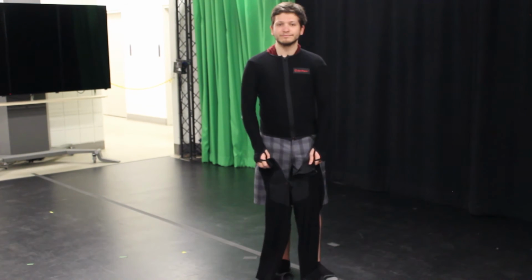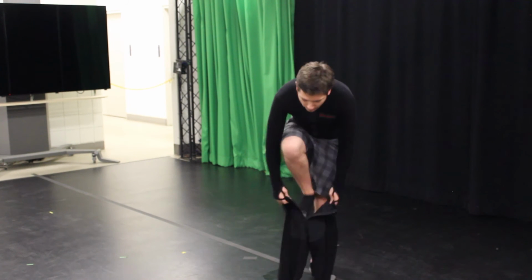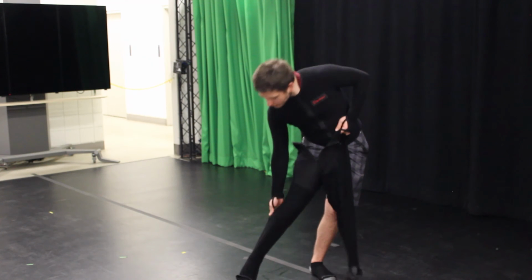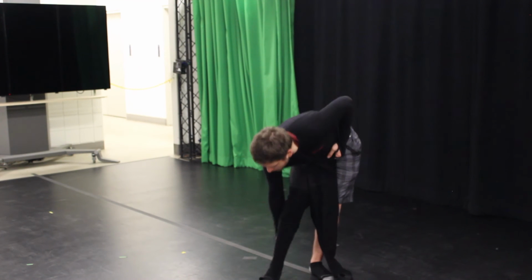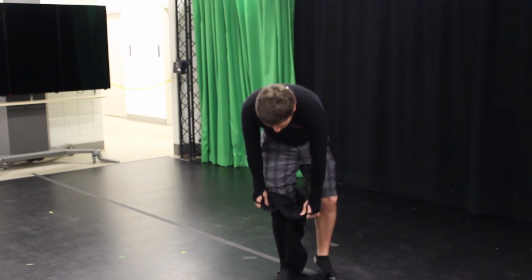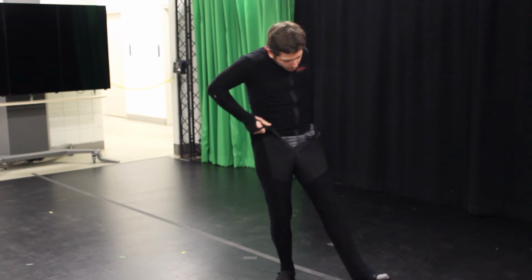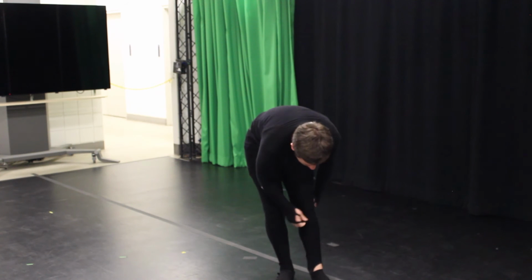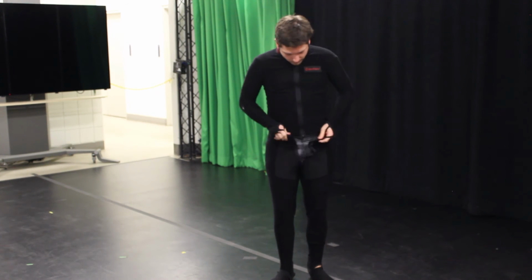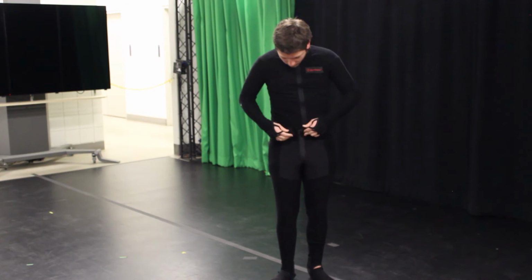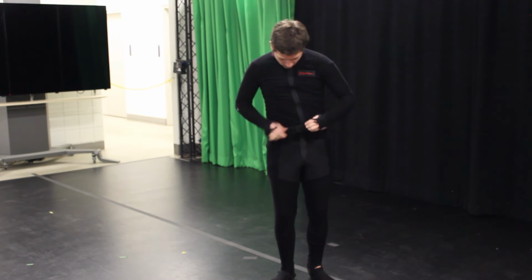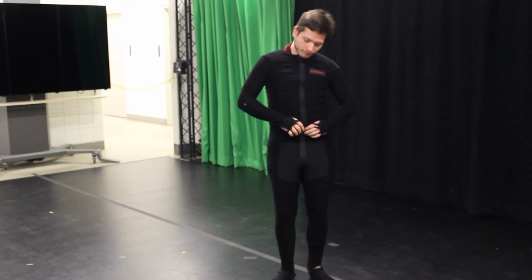Perfect. Then we also have our pants, which will just slide up. The pants have a little cloth piece that goes around the sole of your foot, in front of the heel. So we got to get that there, and then you got to belt that up.